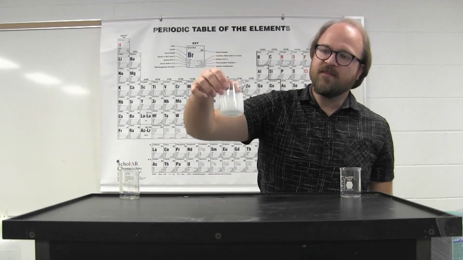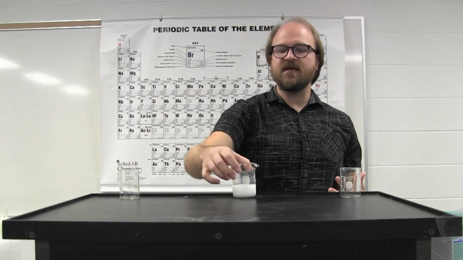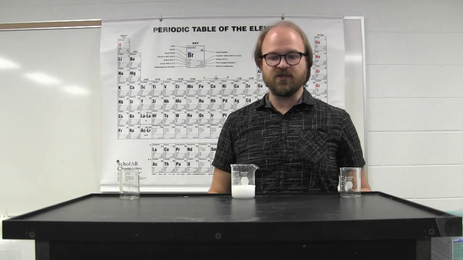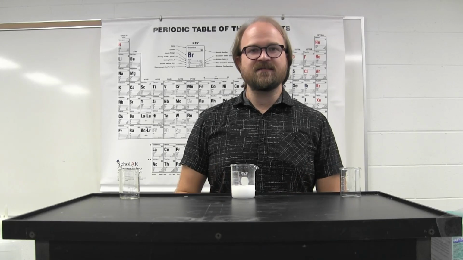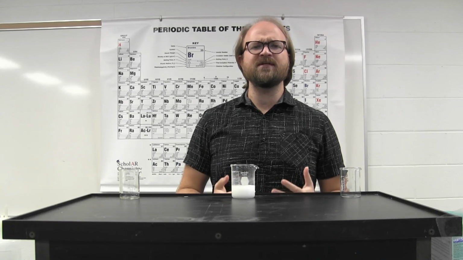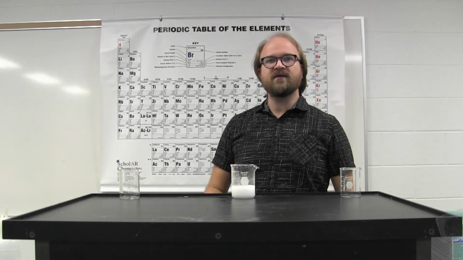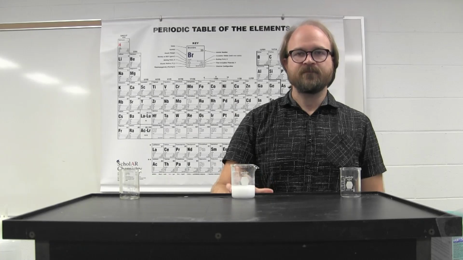And this is not a full chunk of a solid. This is particulate that's dispersed through a solution. Now, anytime you really can't see through the solution, if a solution is cloudy, that is an indication that there is precipitate that is in that liquid.